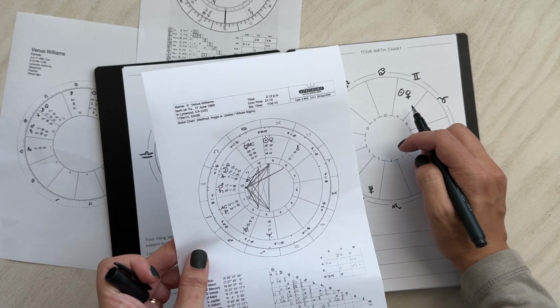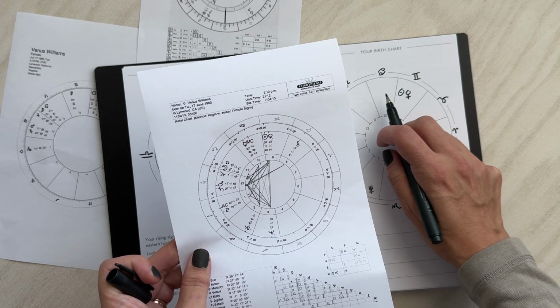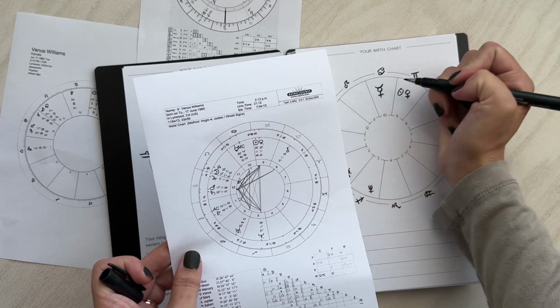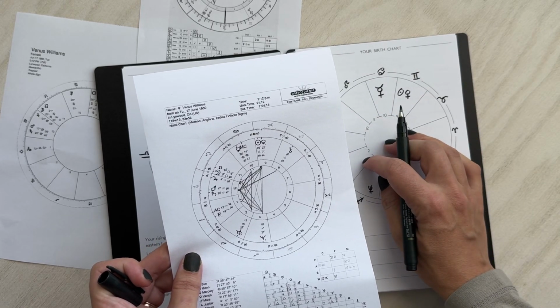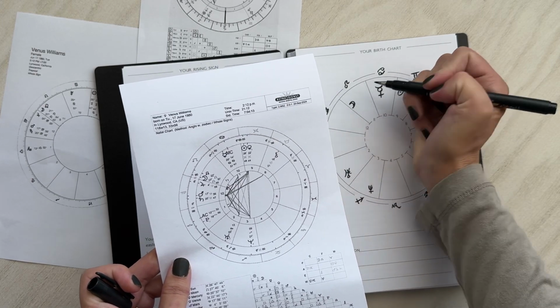You'll notice I'm not writing the degrees in. If you're working with degrees, feel free to write them in, but by no means feel like you have to.